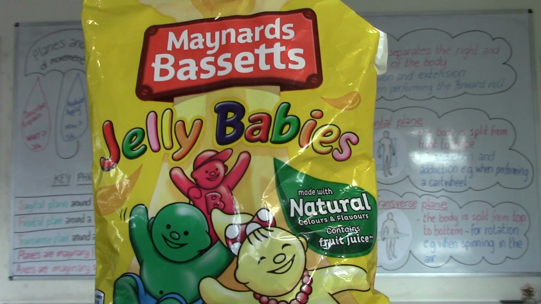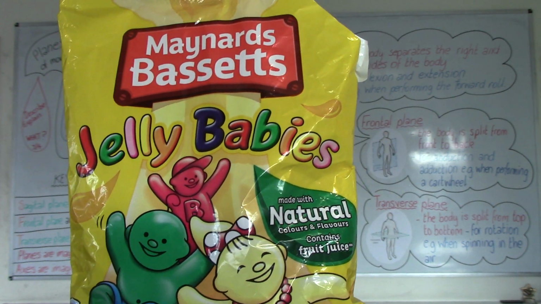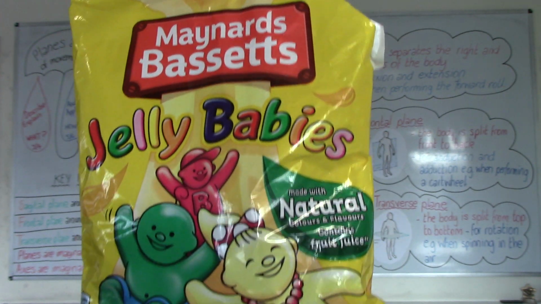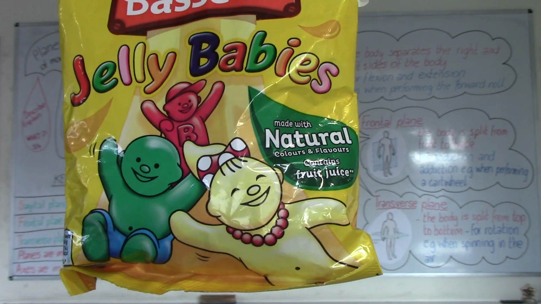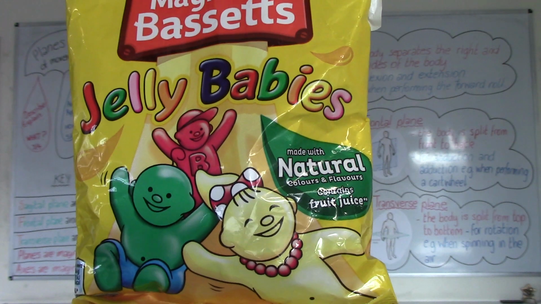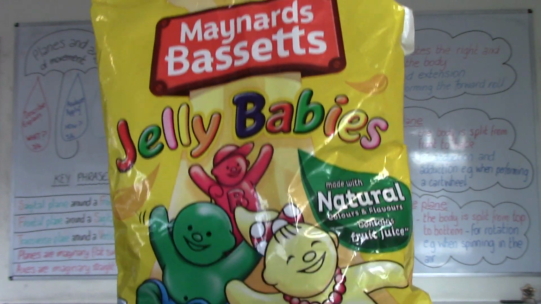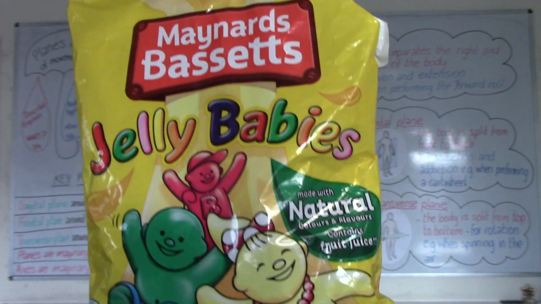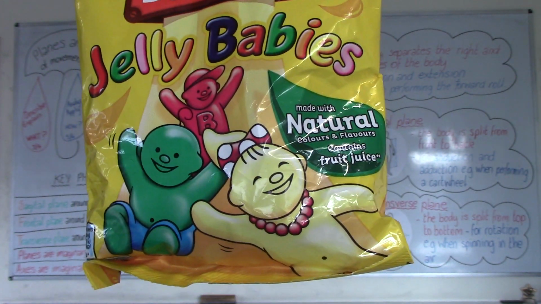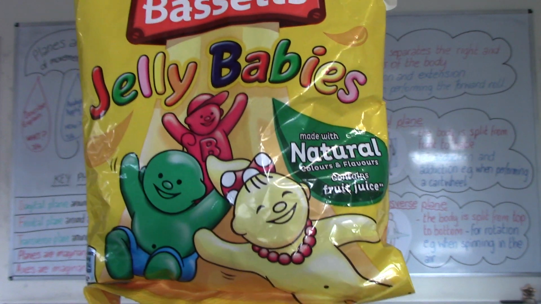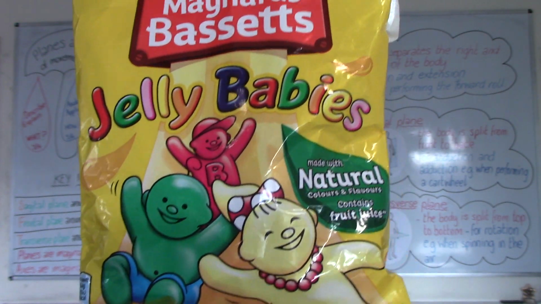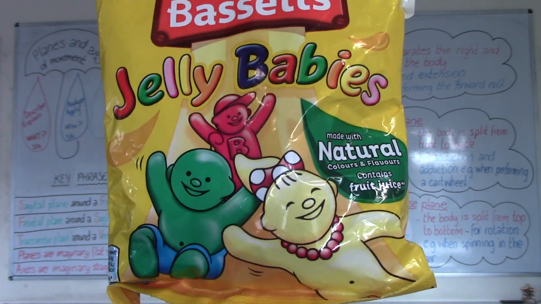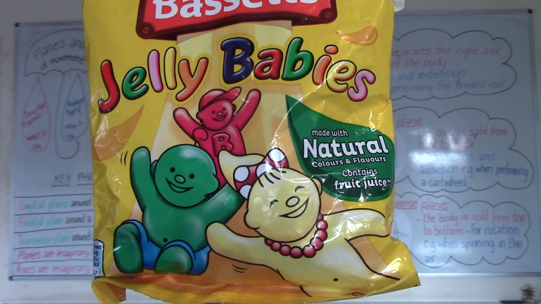For today's lesson, a humble jelly baby is going to be used to help you to try and understand how your body moves through different planes and axes when you're playing sport. Now, according to examiner reports, this topic freaks out students when they're doing their exam, and most questions are simply left unanswered, which is absolutely crazy because in my opinion this topic is one of the easiest topics in the whole GCSE PE course.